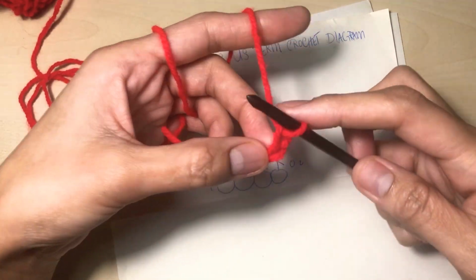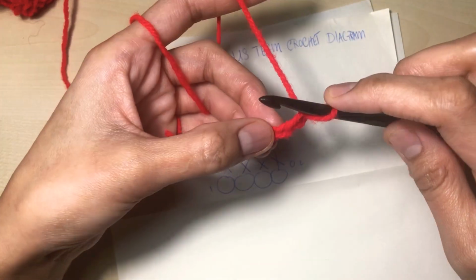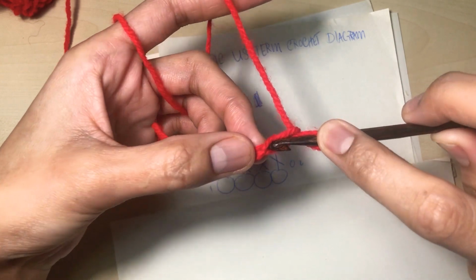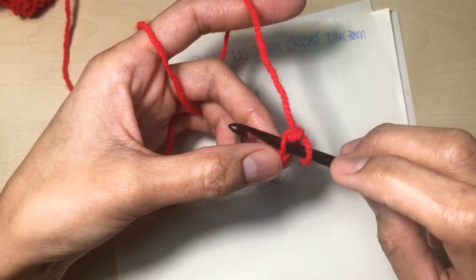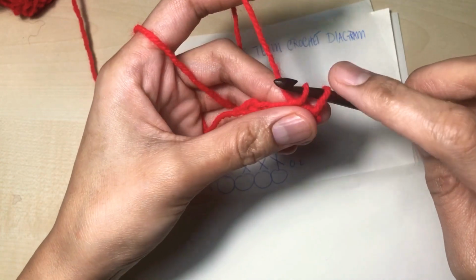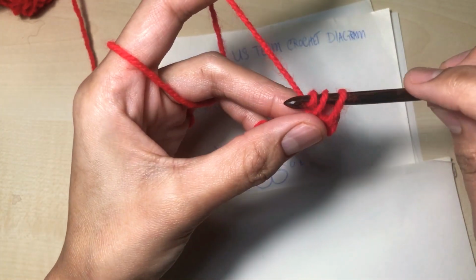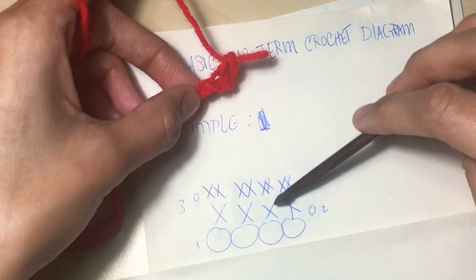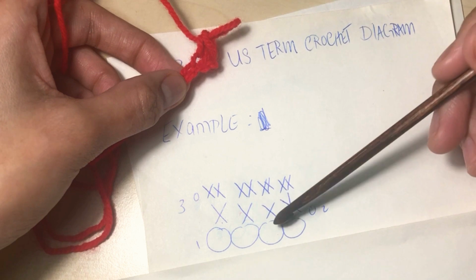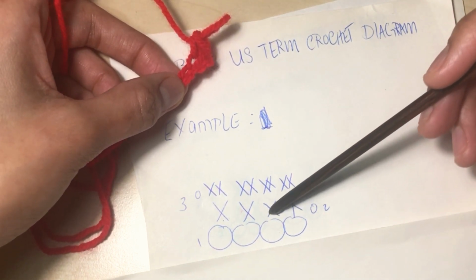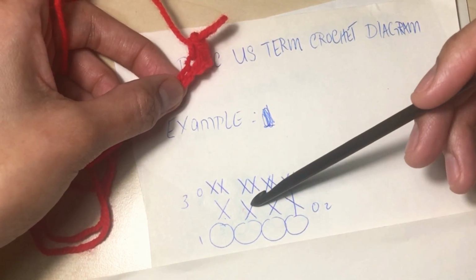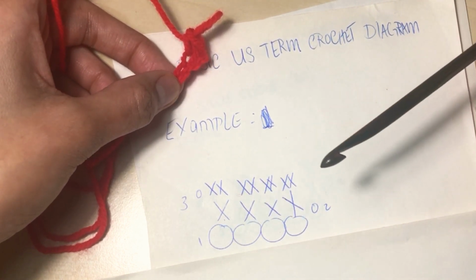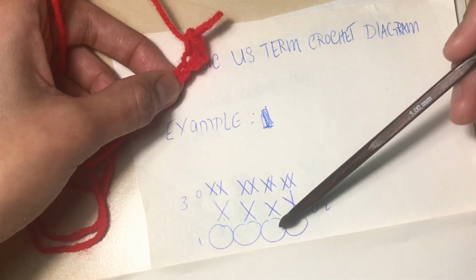So we are going to apply that here. Insert your hook in the second chain from your hook. So 1, 2, second chain from your hook, insert your hook, yarn over, pull, 2 loops on your hook, yarn over, pull through 2. I just make 1 single crochet, and then it says here 1 single crochet per stitch or per chain. Since we have this X on the top of the previous chain, X on the top of the previous chain, 1 X on the top of the previous chain. So 1 single crochet per chain.